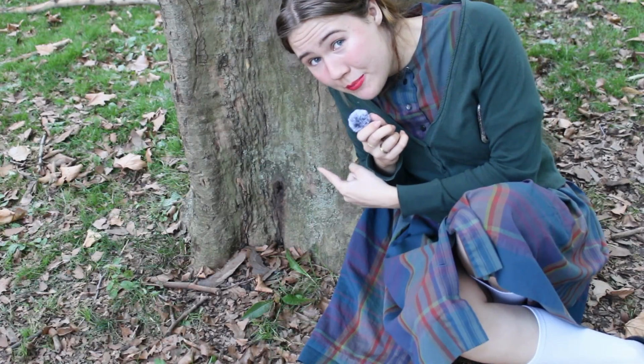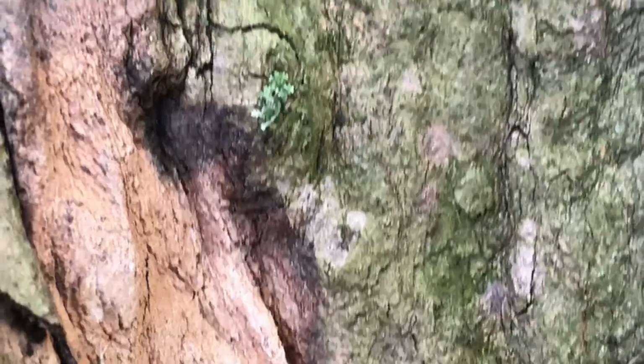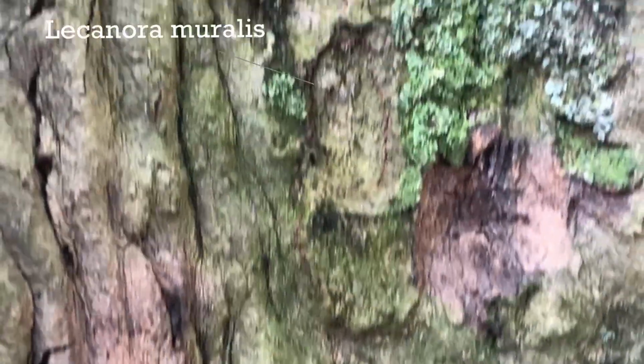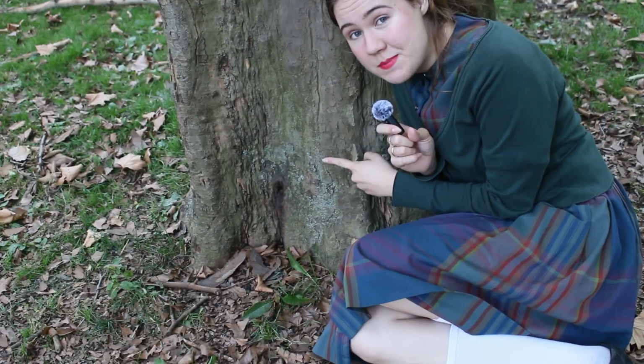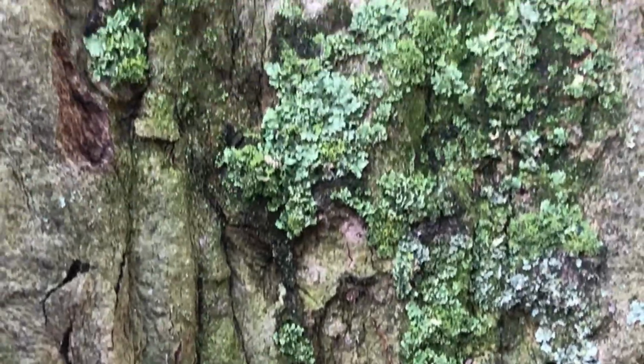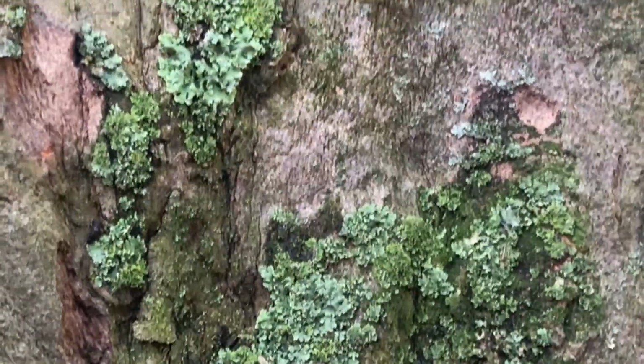Are you guys ready to learn a bit about this lichen species? I believe this is Lecanora moralis. Usually growing on tree trunks, but sometimes growing on rocks. This grayish-green species can grow all year round.